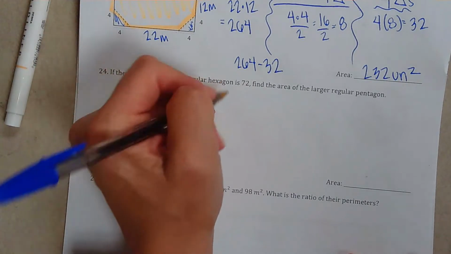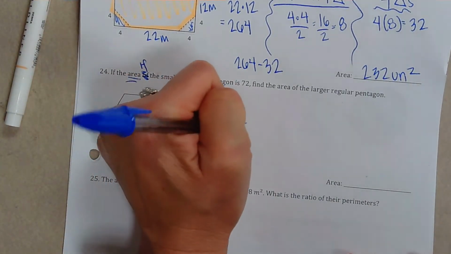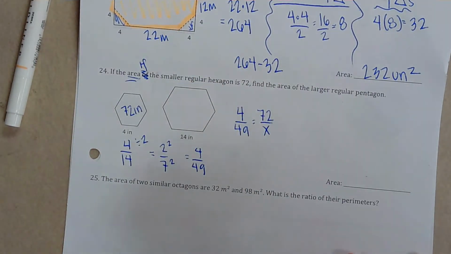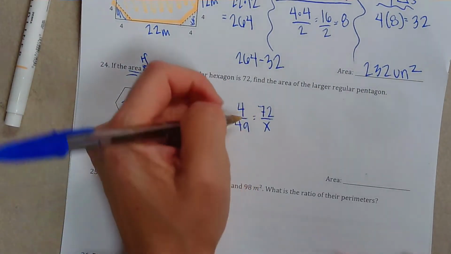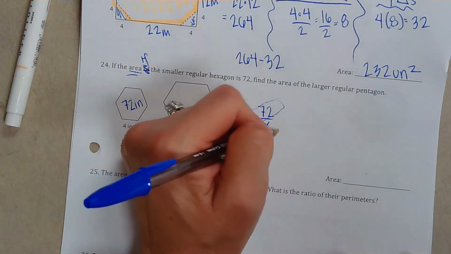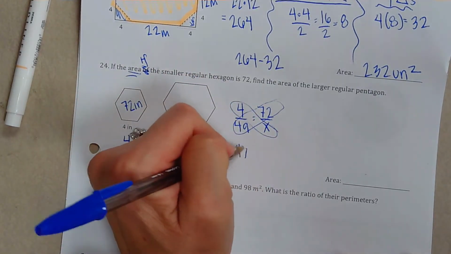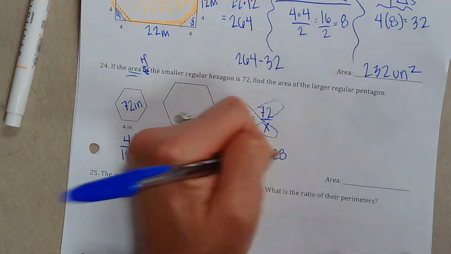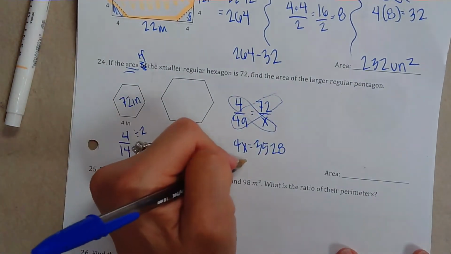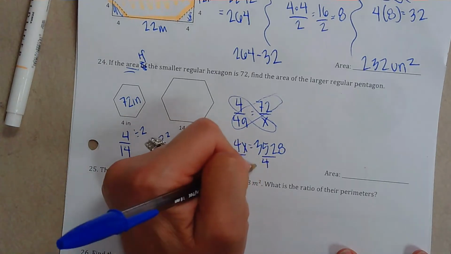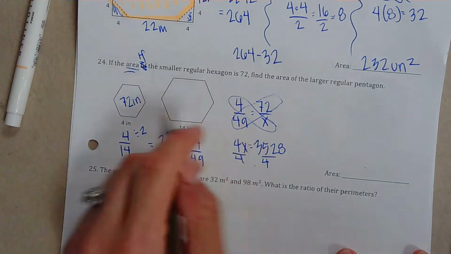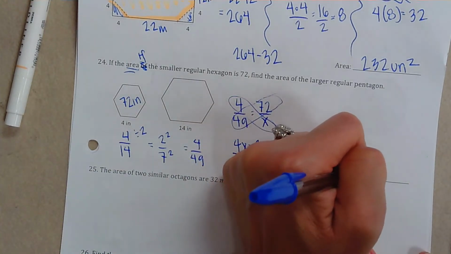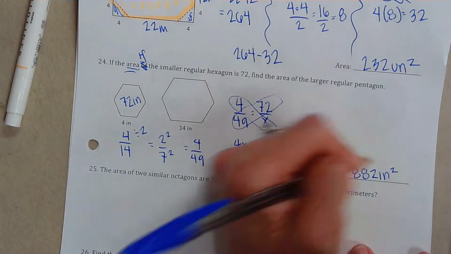So we're going to take 4 over 49, and we're going to set it equal to 72 over x. We are going to cross multiply. So 4x equals 3,528. All right, we'll divide by 4, and that'll give us the area of our hexagon, which is 882 inches squared.